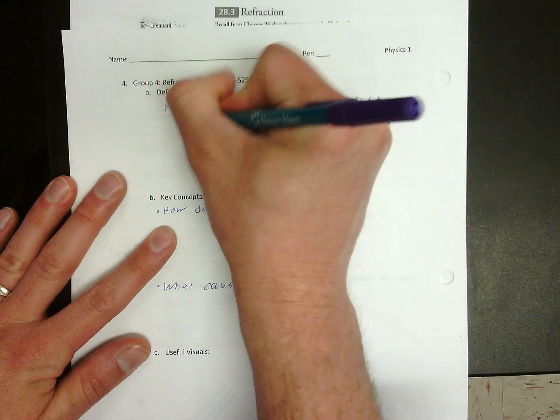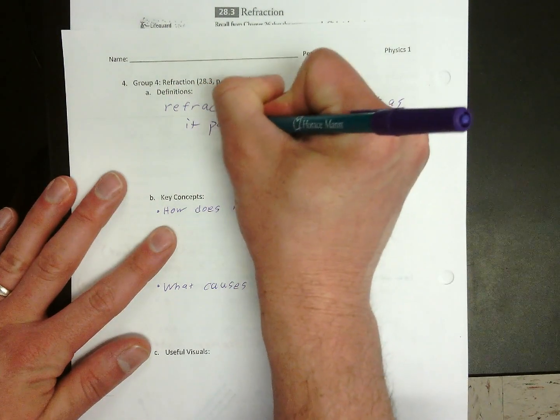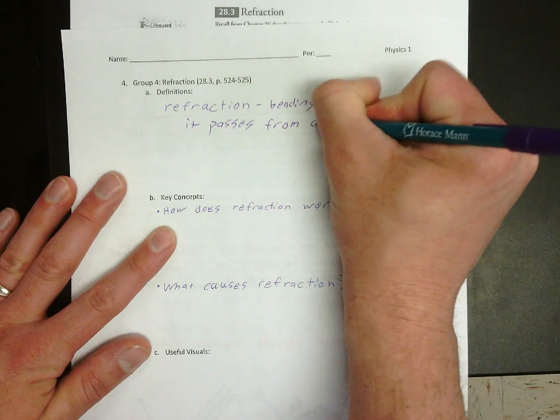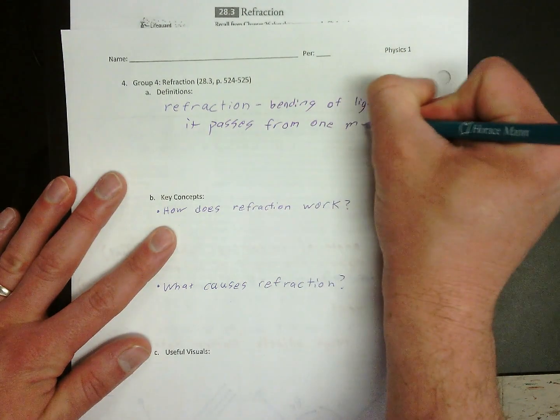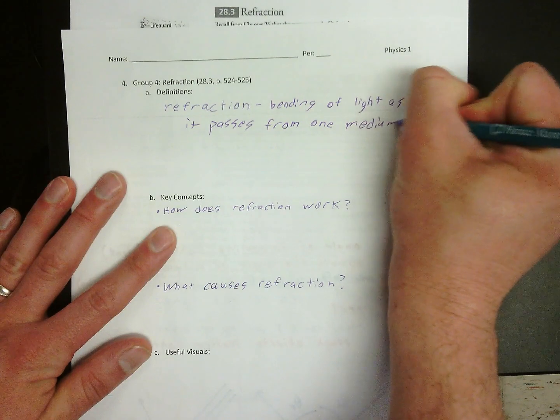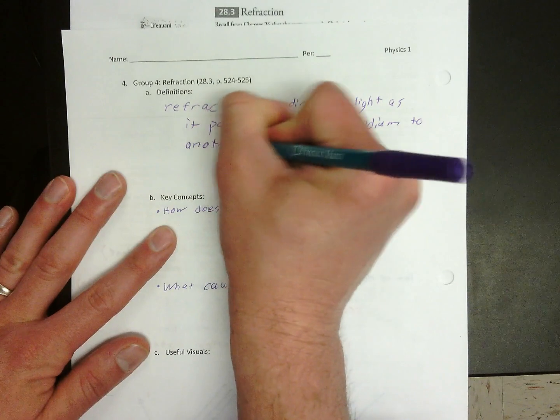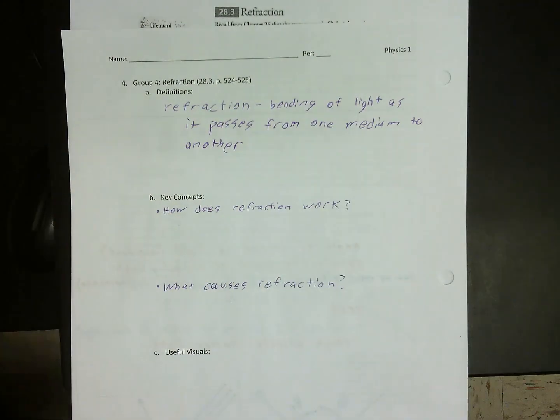as it passes from one medium to another. So this is most likely going from air to water or going from air to glass or the other way around. That's most likely what it's going to be. It could be other things too, but for the most part, those are the two that we'll talk about and deal with.